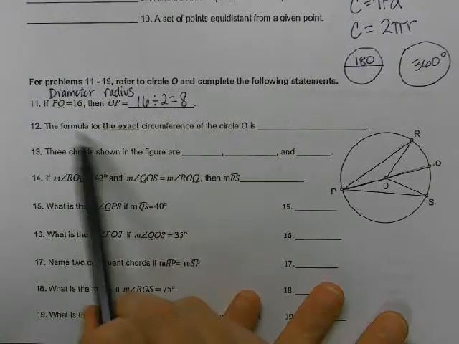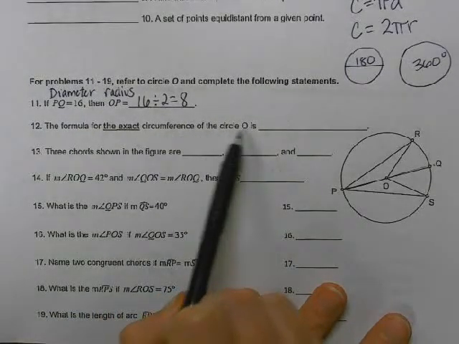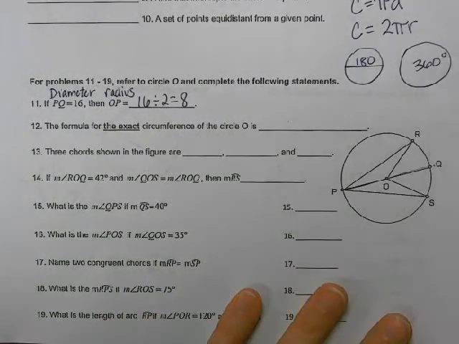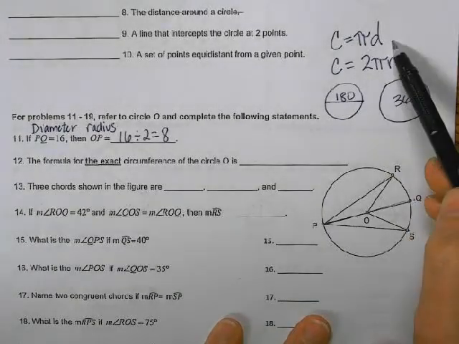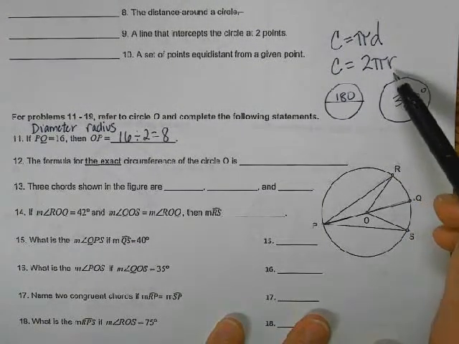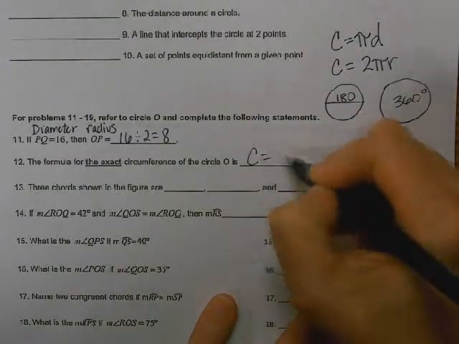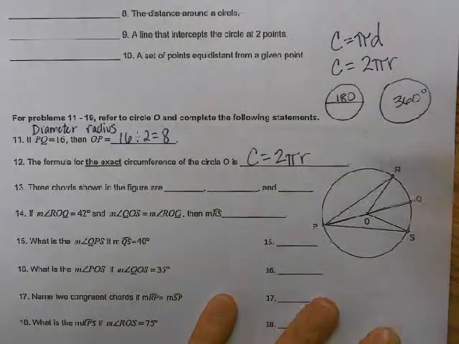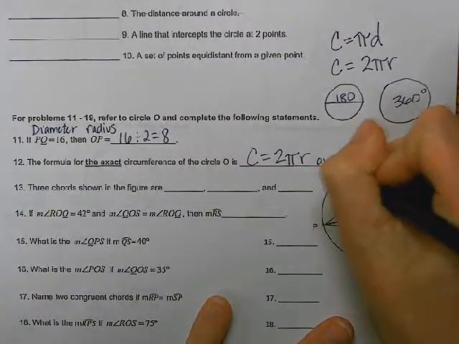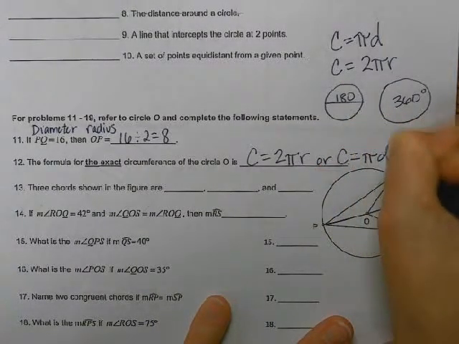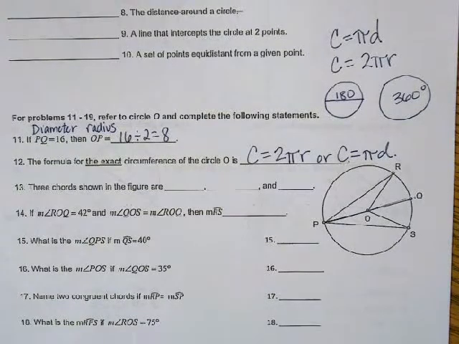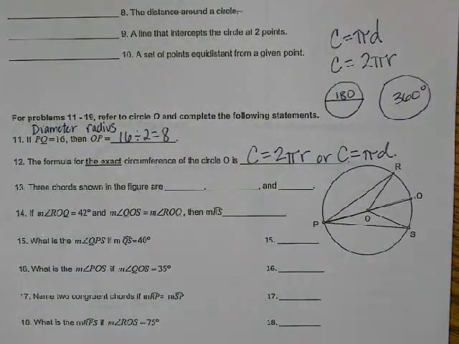Alright, number 12. The formula for the exact circumference of circle O is, well, we just talked about those formulas right here. Circumference equals pi times diameter, and circumference equals 2 pi r. So you can pick whichever one you want. You can write both of them. But there you go. Okay?